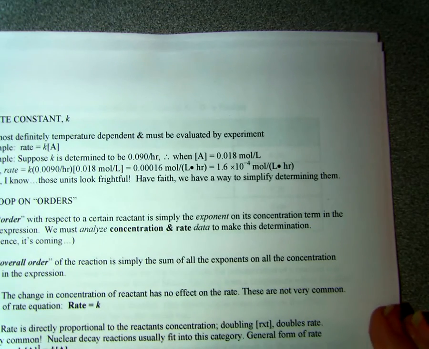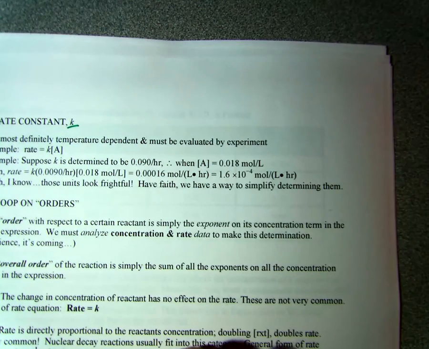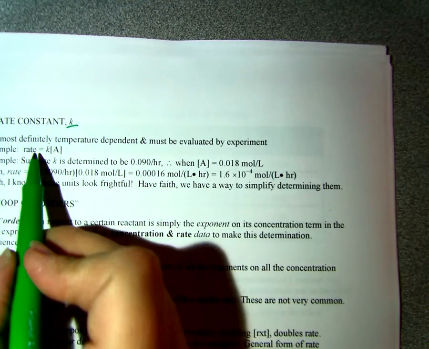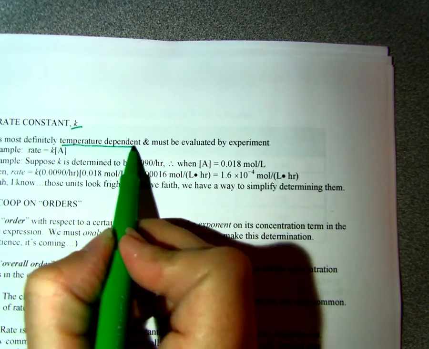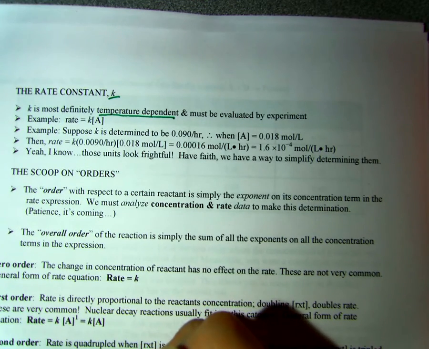All right, so looking at this rate constant K, that little baby K, K is definitely temperature dependent and must be evaluated by an experiment.